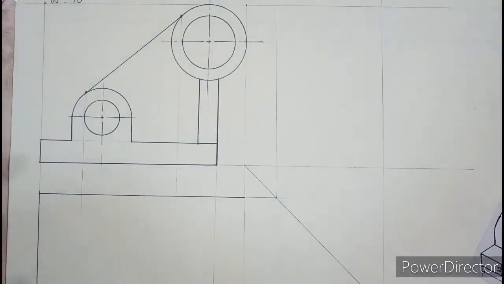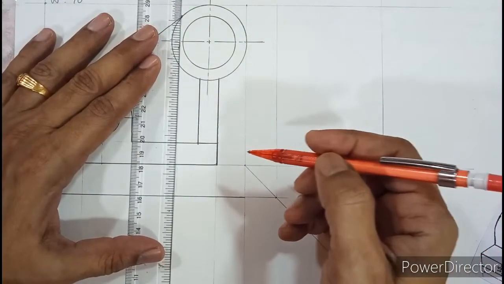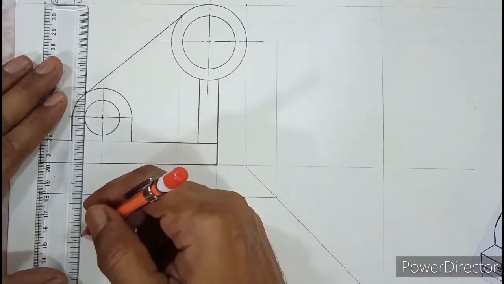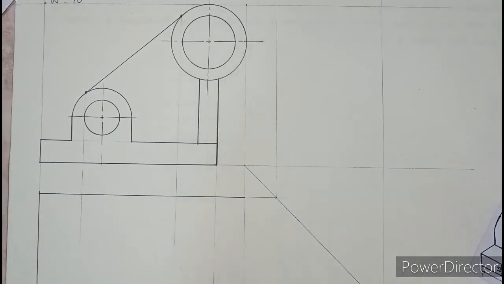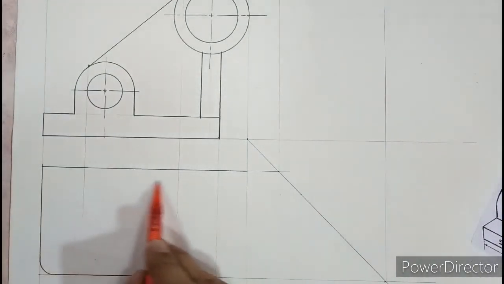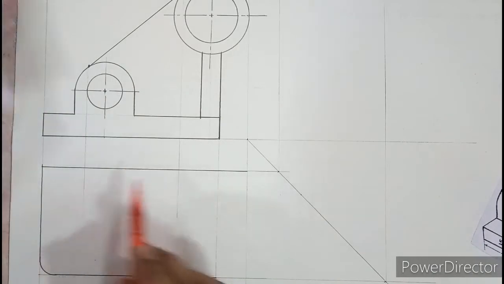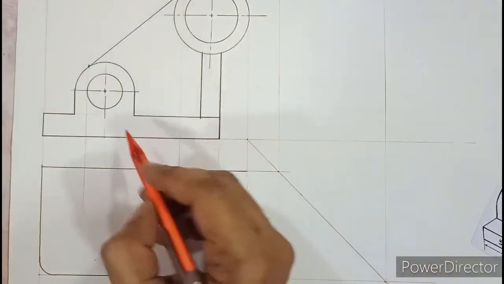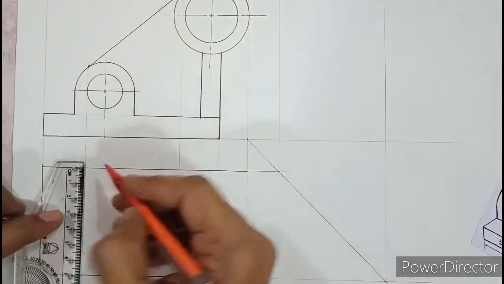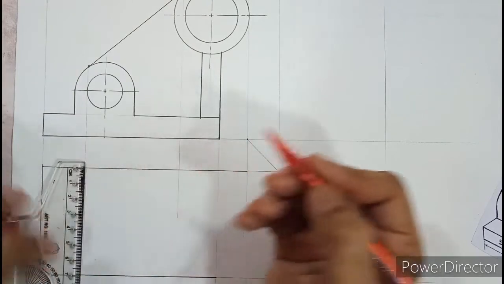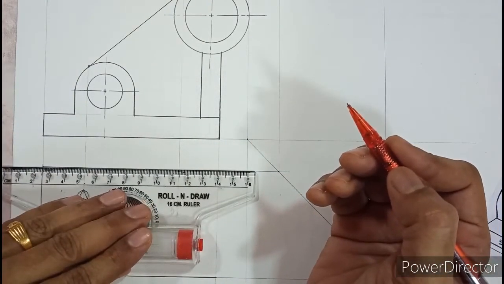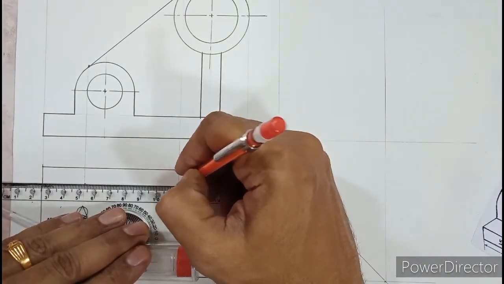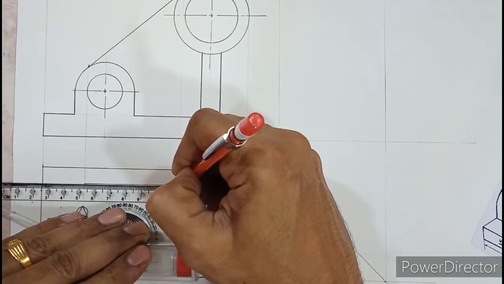I'll take a longer scale and extend a little bit further down. You can project only as far as you need. It's not compulsory to project throughout the top view. Now these two light lines show the length of the rib, and the width is 10 from behind. So we need to move 10 mm from behind. Here I'll mark 10 millimeter and I will darken that 10 mm width only between the merging lines. See here, only in between this, not beyond this.